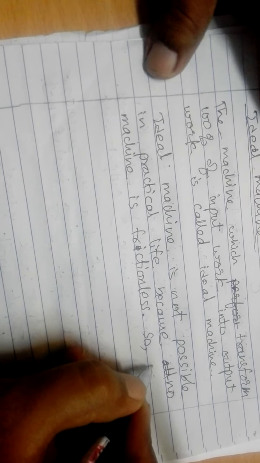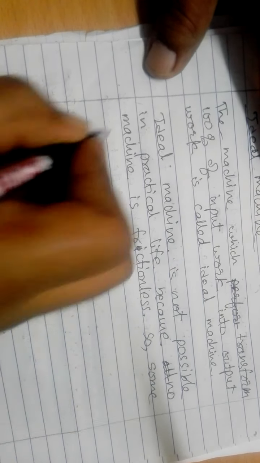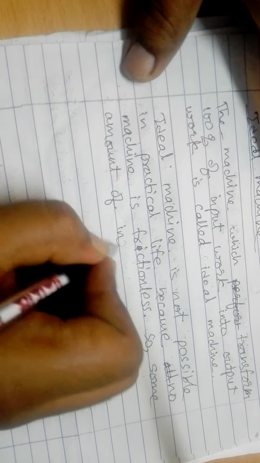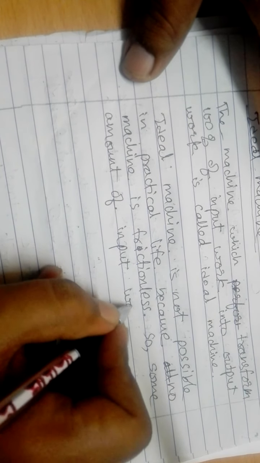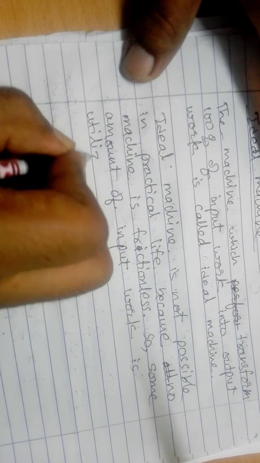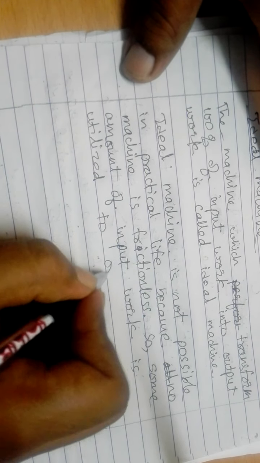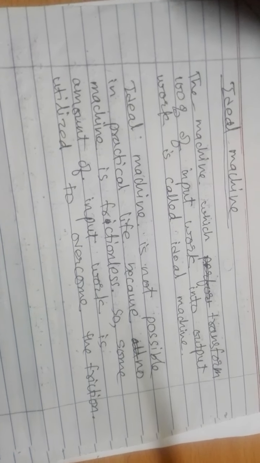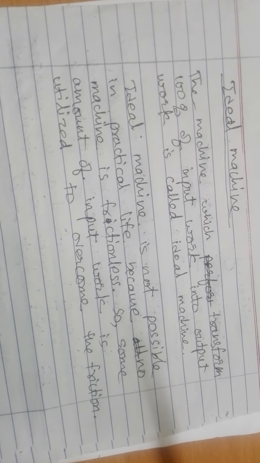So some amount of input work is utilized to overcome the friction. Okay, this much about an ideal machine.